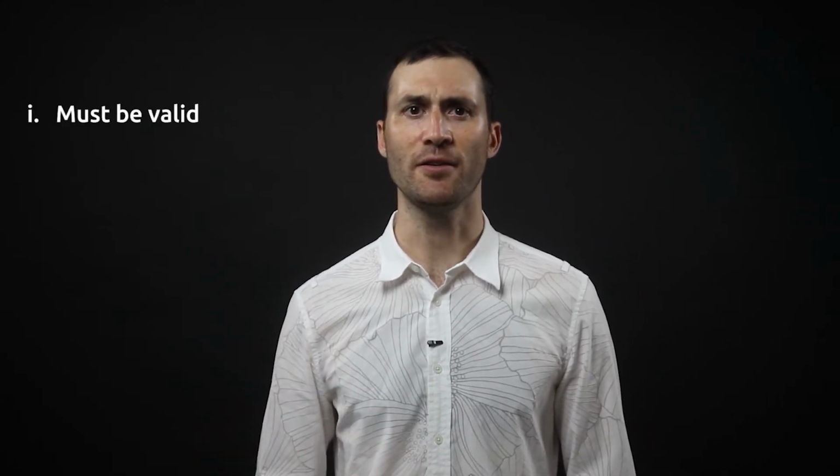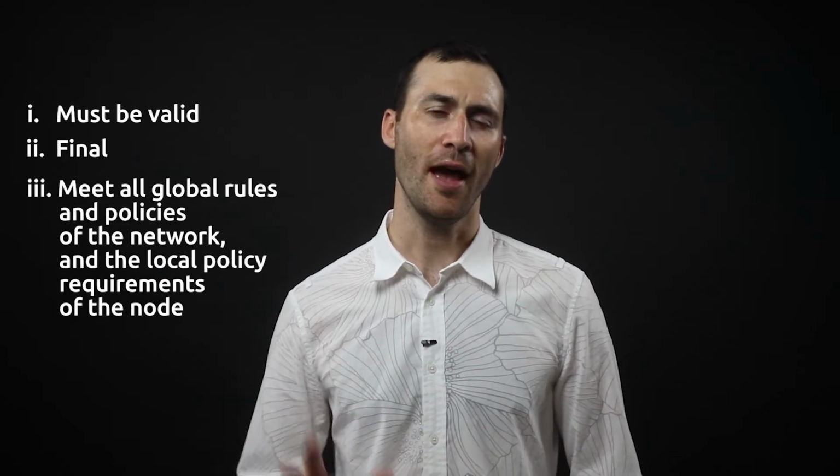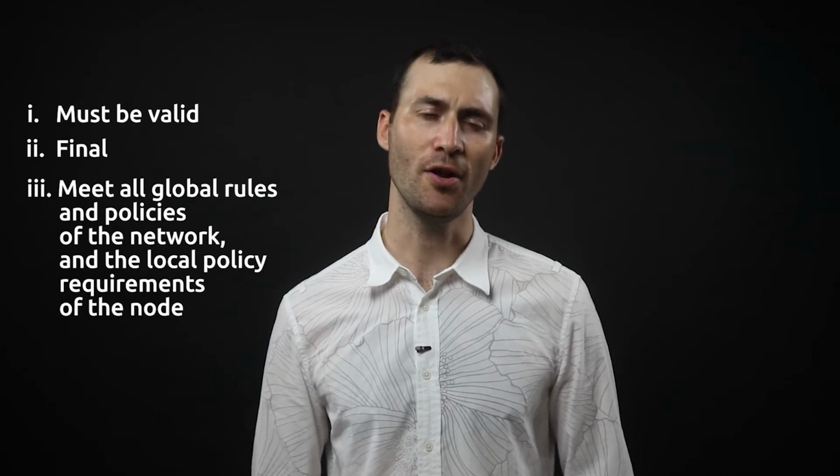The main mempool contains transactions which a node has both accepted as valid and will include in its next block. These transactions must be valid, final, and meet all global rules and policies of the network, and the local policy requirements of the node.